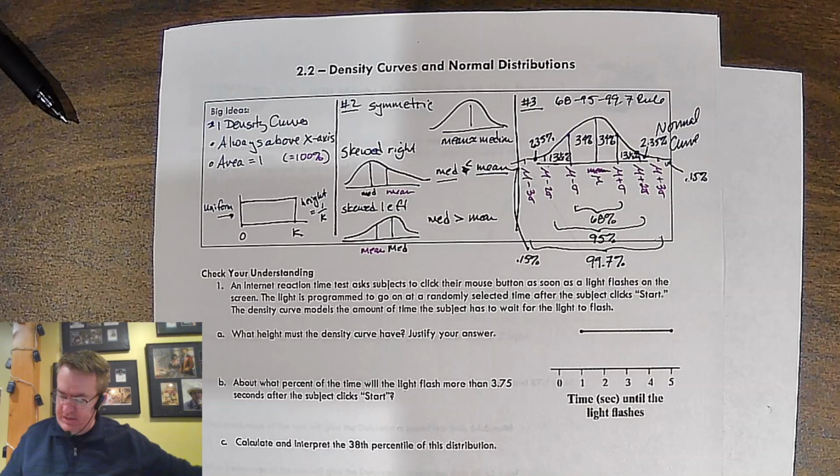About what percent of the time will the lights flash more than 3.75 seconds after that? So again, think about this. Where's 3.75 seconds? It's right about there, right?